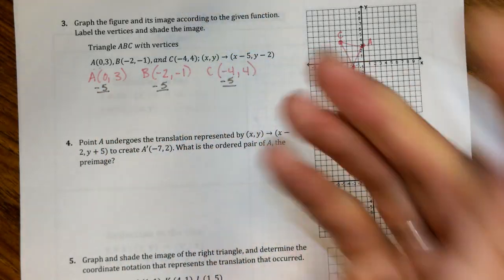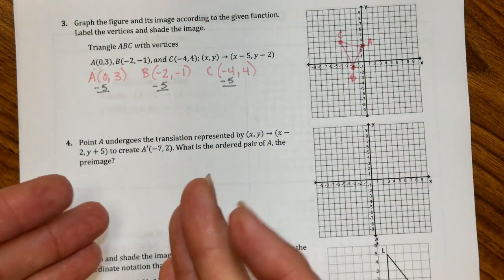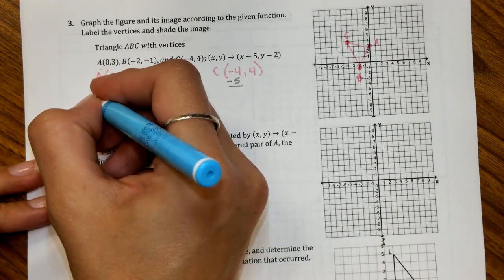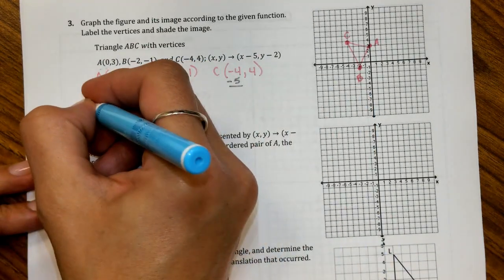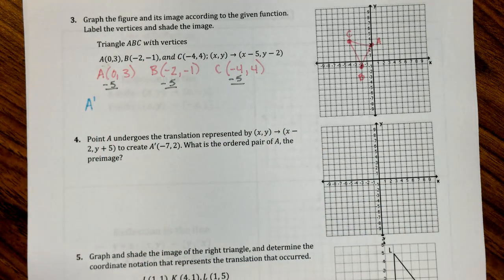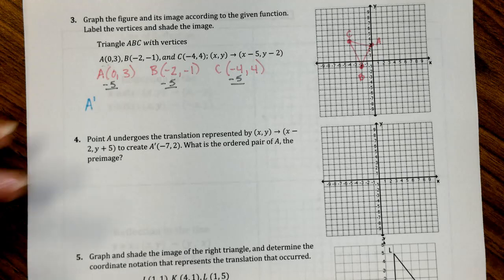And you can do this one point at a time. Subtract the 5, subtract the 2 from y, then move to the other one, or you can do all the x's. It's all entirely up to you as long as you're doing it correctly. So here, we need to remember that this is our pre-image. Our image is a prime, so we need to make sure we have that apostrophe there, or it's just the same point. We've got to have that.